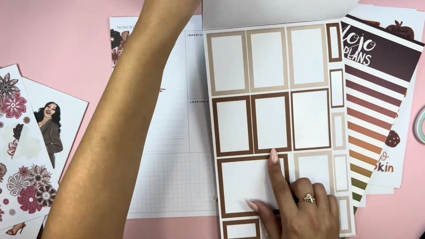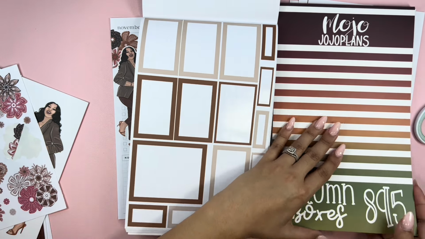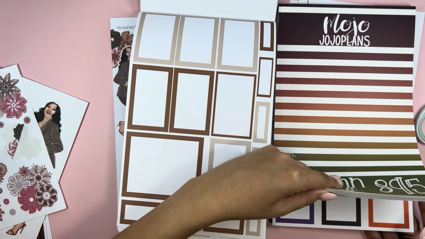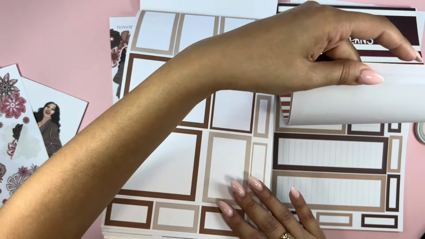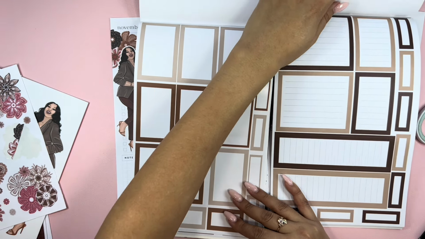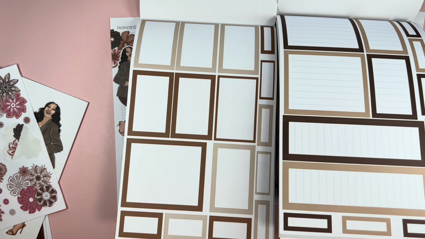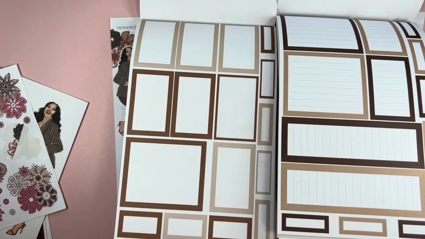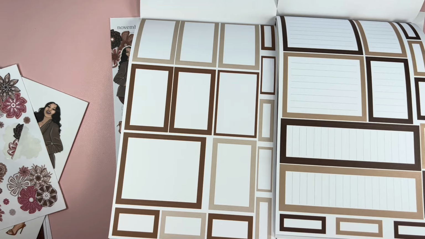That's right. I just want to see what color big box I'm going to use first, and I was thinking of using the dark chocolate color there. And then I was going to go into the functional bundle here, and I think I'm going to do a big box of this one.